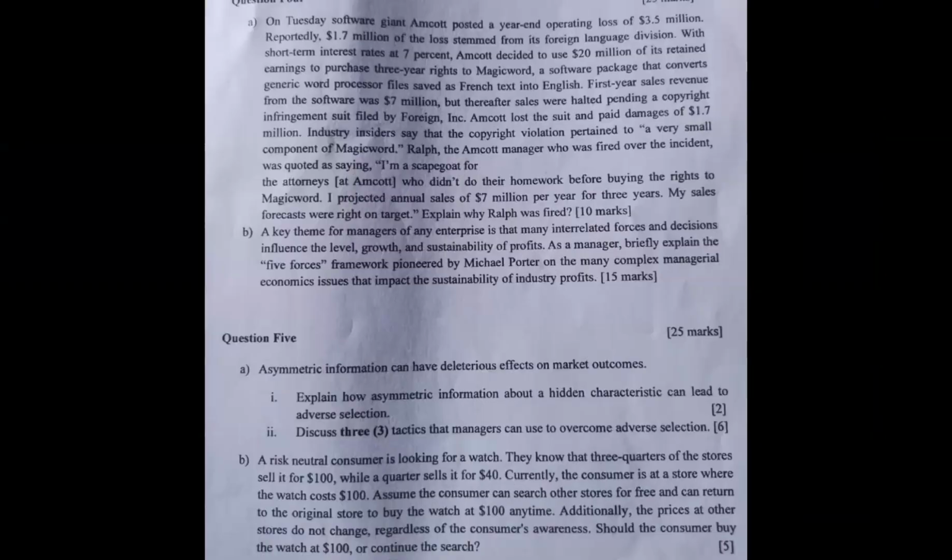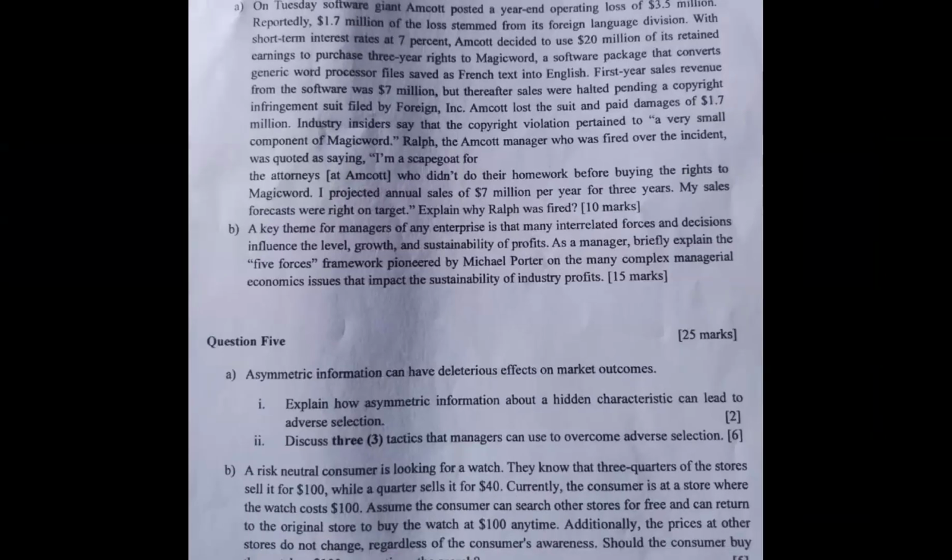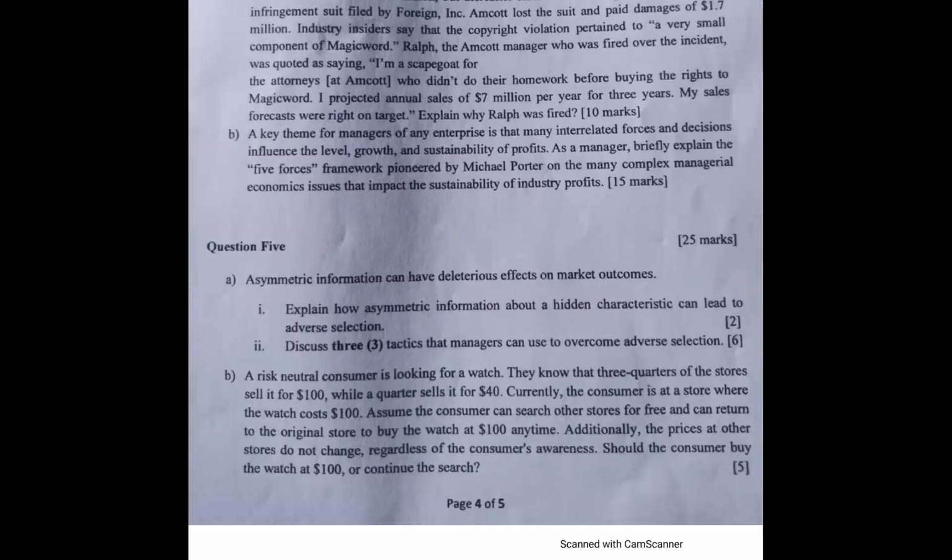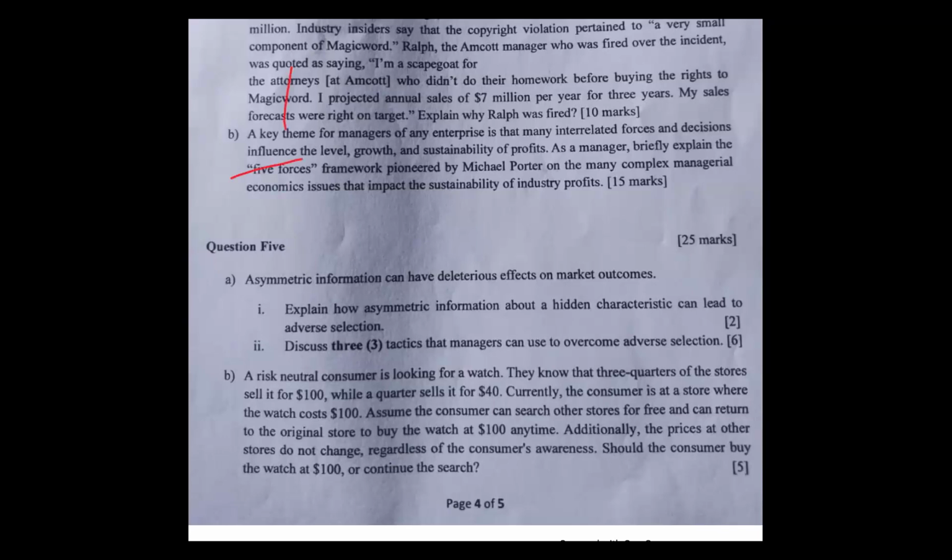Now, let's go ahead and consider this. Question 5B. A risk-neutral consumer is looking for a watch. So now, the consumer should decide based on the expected value of finding a store that sells the watch for 40. The probability of finding that store is just 1/4, which is 0.25. That's the probability of finding such a store.